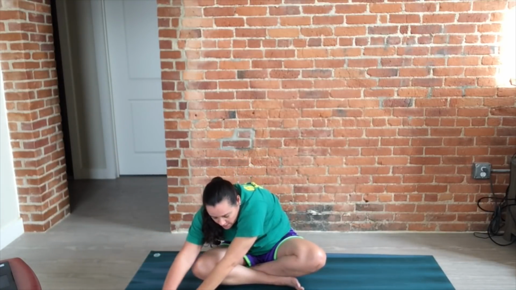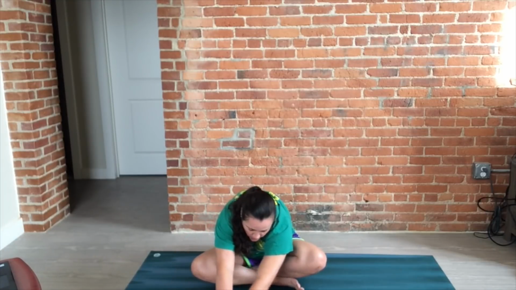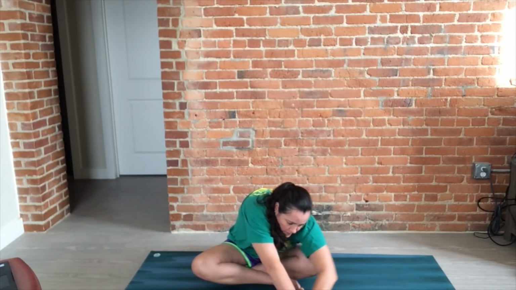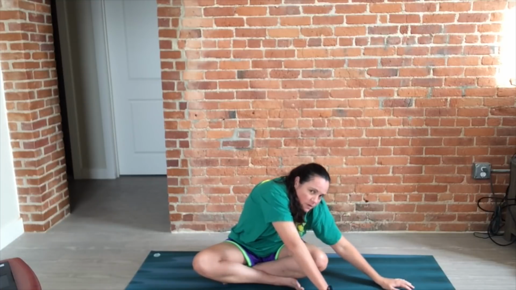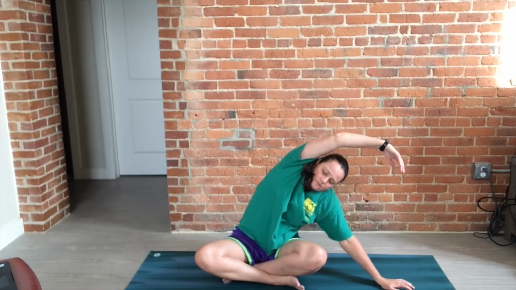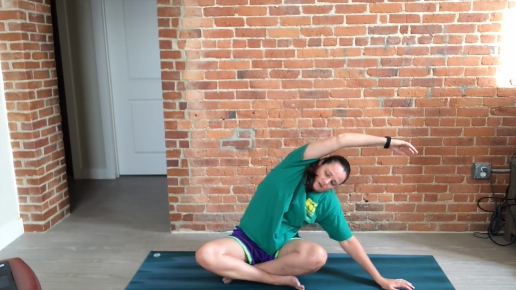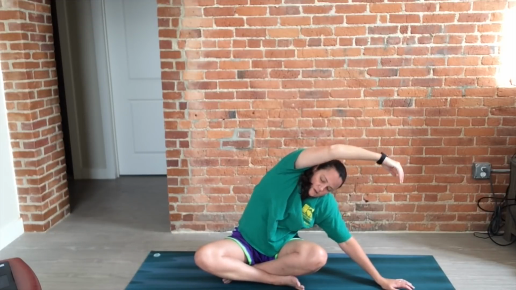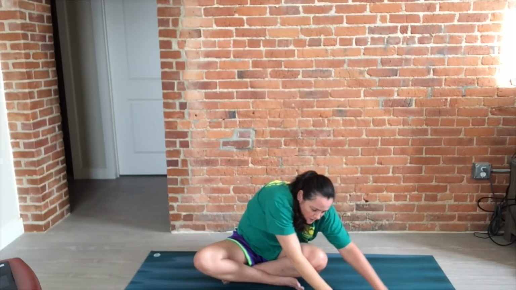I'm going to walk our hands around to the other side, and we're going to lean to the other side. Good, and we're going to do it one more time. Walk our hands around the front.